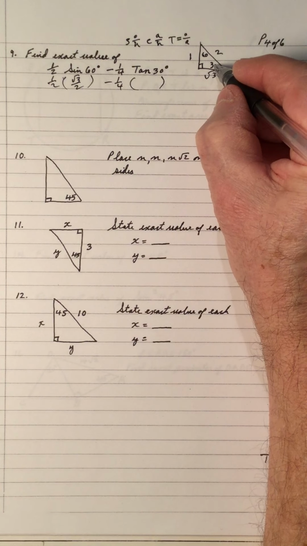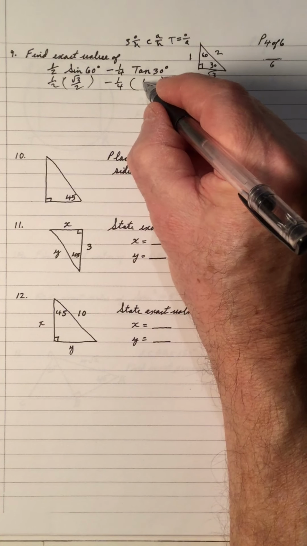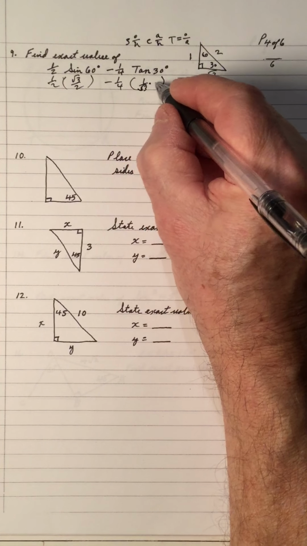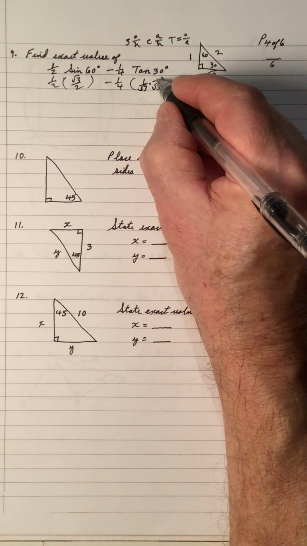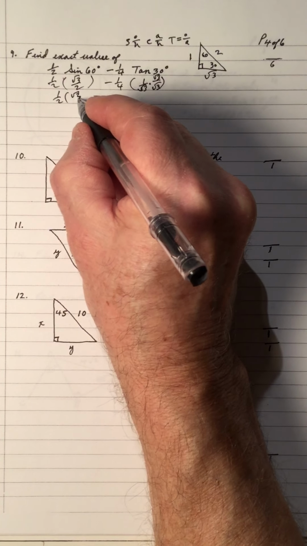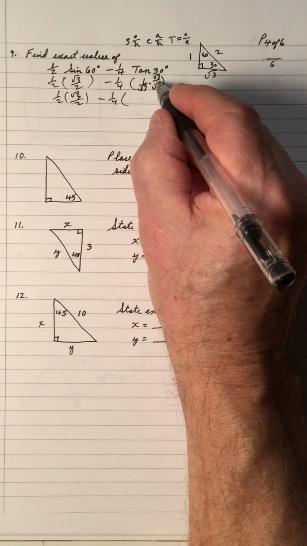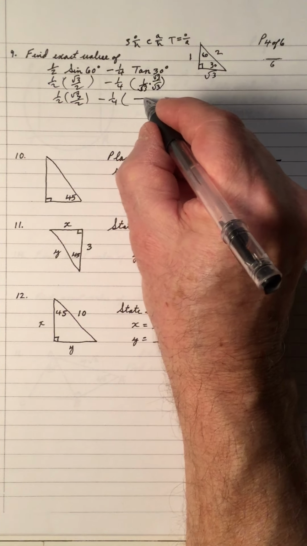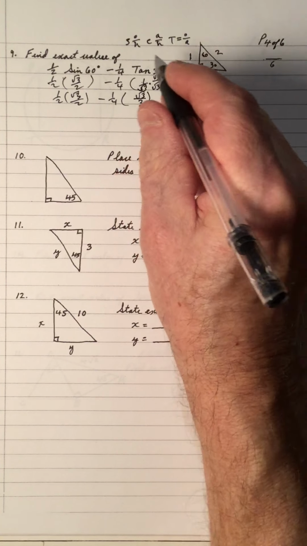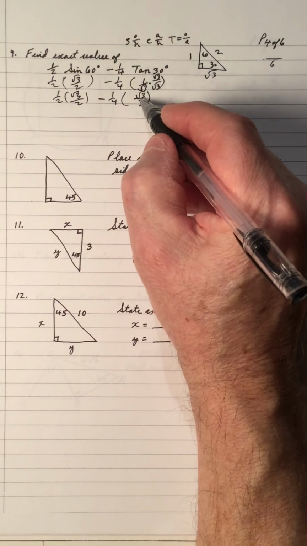Tan of 30. Tan is opposite over adjacent, so it's 1 over root 3. And 1 over root 3, we remove the radical from the bottom, we rationalize it. So I'll leave this alone until I want to rationalize this. So multiply by root 3 over root 3. The bottom, root 3 times root 3 is 3. 1 times root 3 is root 3. So now I did the sine of 60 and the tan of 30, done.